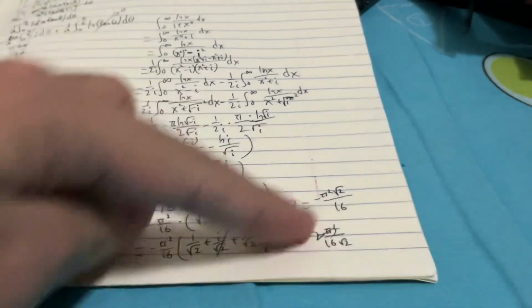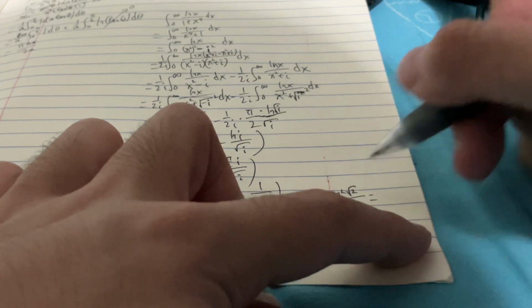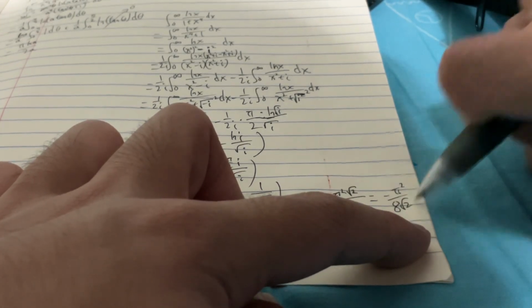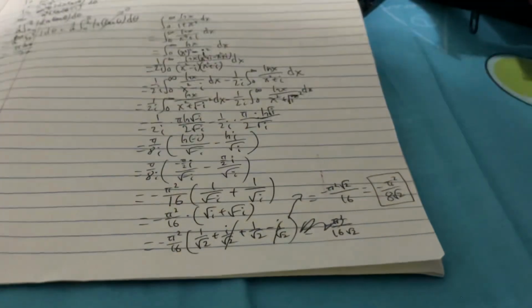This is the rationalized version. I'm going to write it as the irrationalized version here, which is -pi squared over 8 times square root of 2. And this is just our result.